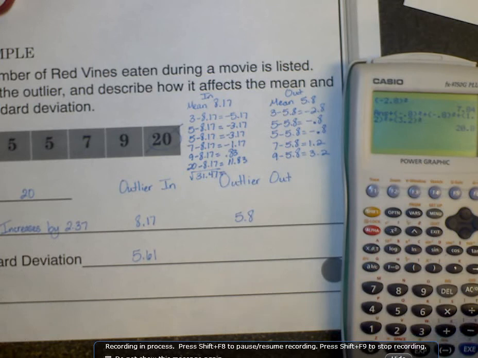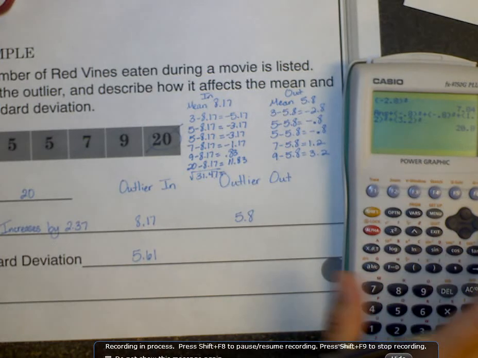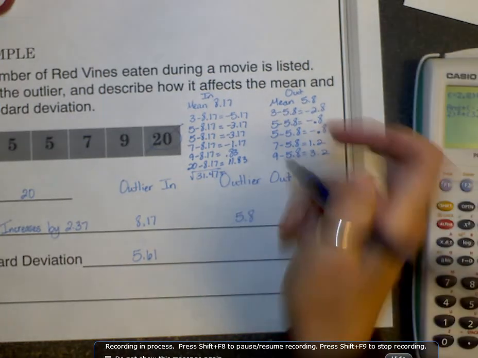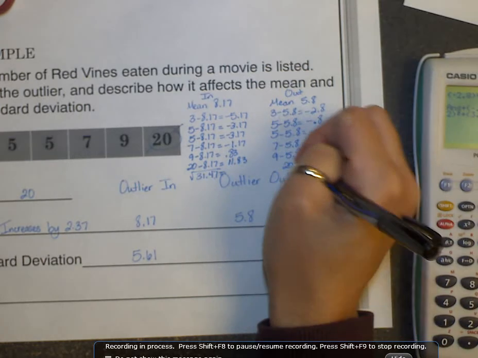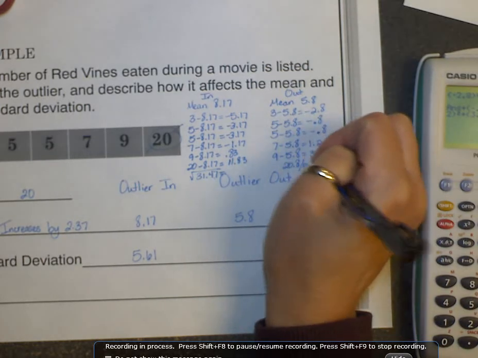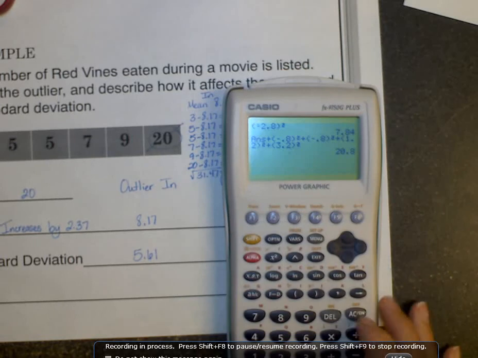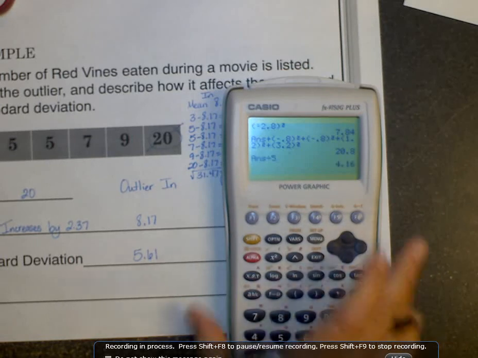I get 20.8. With the outlier out, it's now 20.8 divided by 5. We've reduced the amount of numbers we have. So 20.8 divided by 5 is 4.16.